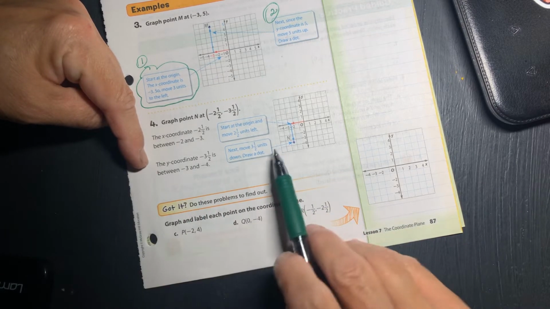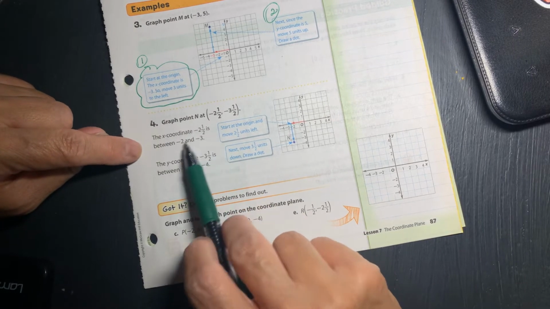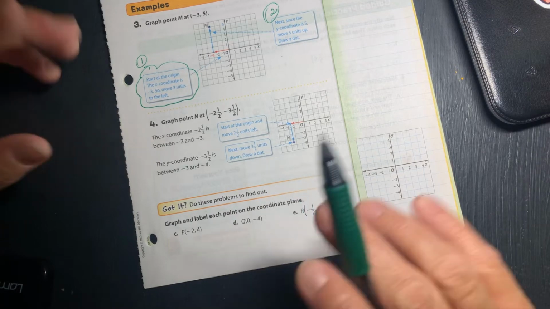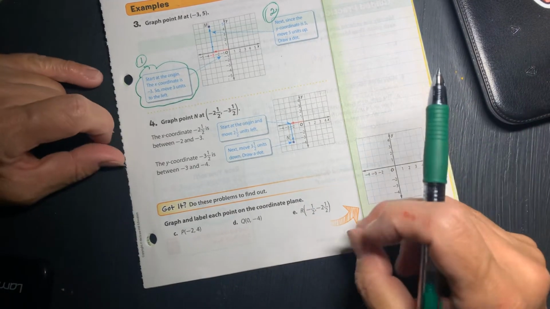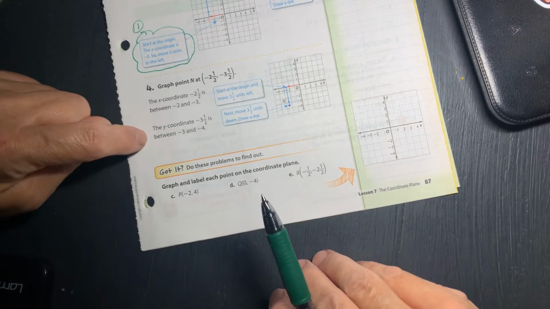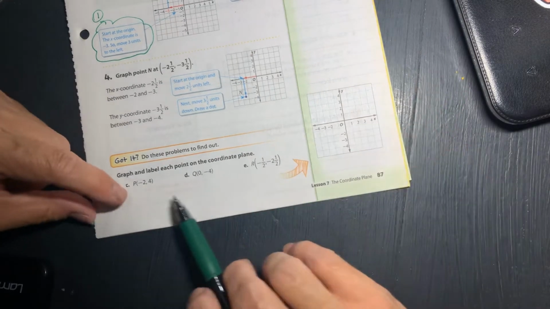Now you notice that -2.5 is between -2 and -3. There's not a line there for you, but you're still able to plot that even though it's not on a line. And the same thing with the y coordinate. Okay, so be careful with that.